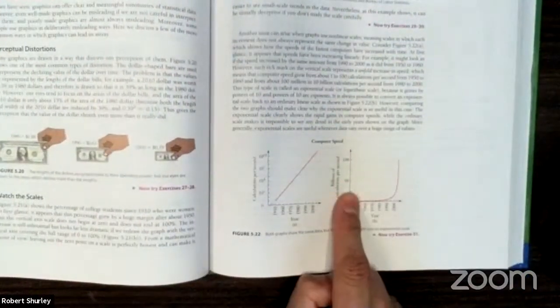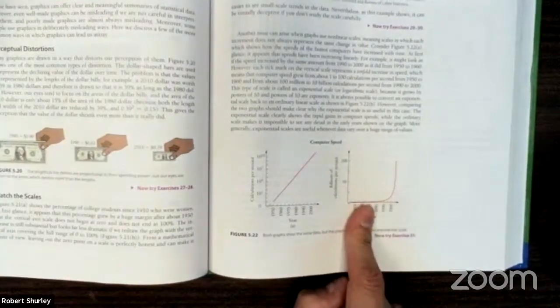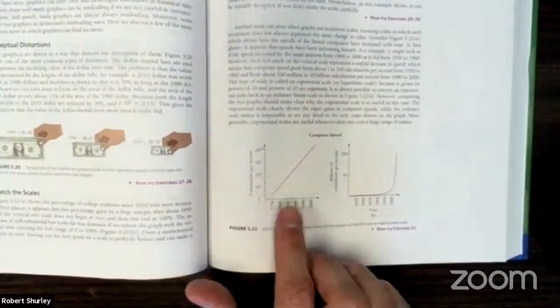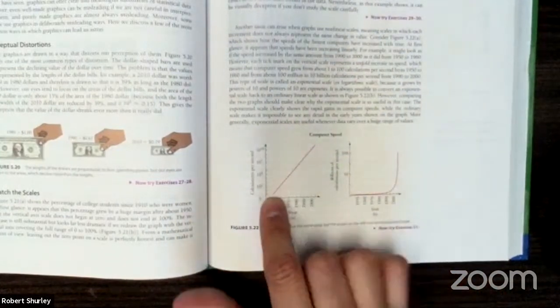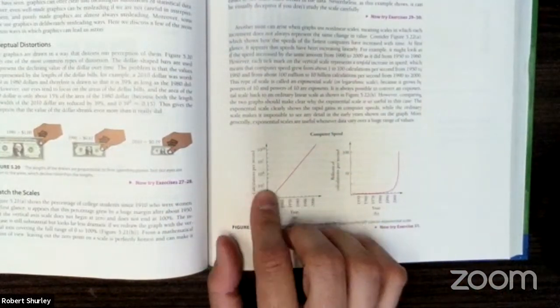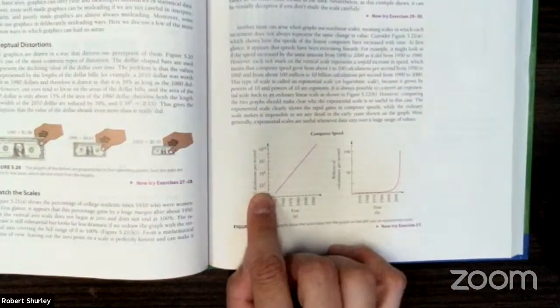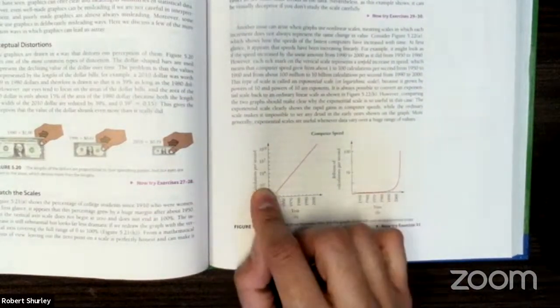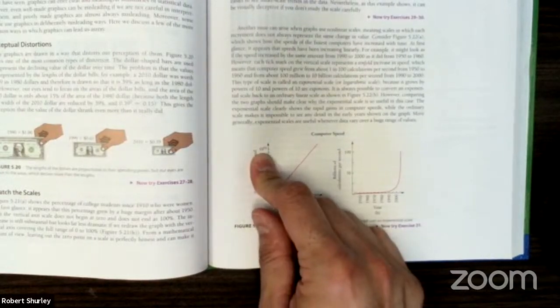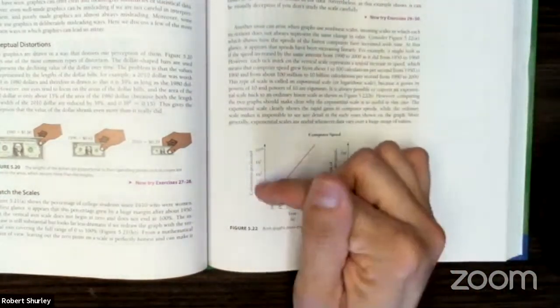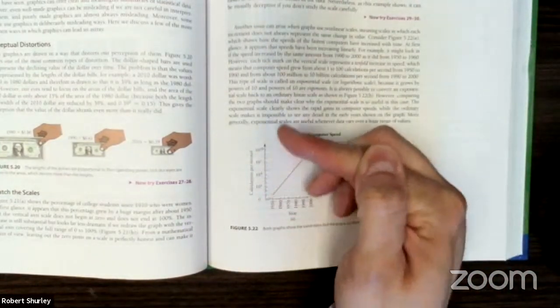I'm going to tell you this is lying. To me, this computer speed example was more lying. Instead of each digit meaning a single unit, it actually jumps. Each unit is given as base tens: 10 to the 1, 10 to the 4th, 10 to the 7th, and 10 to the 10th. That is not a linear increase. It's not like 1, 2, 3, 4, 5. It is an exponential increase for each digit.